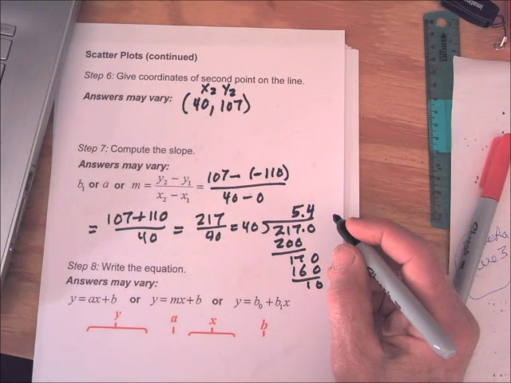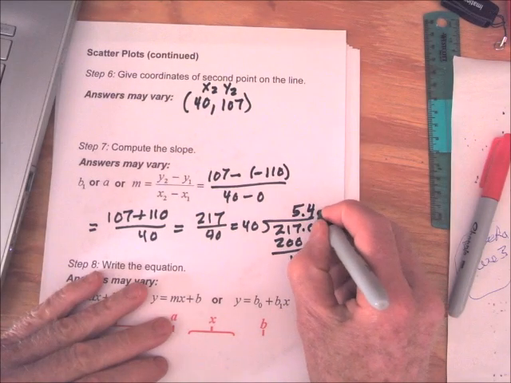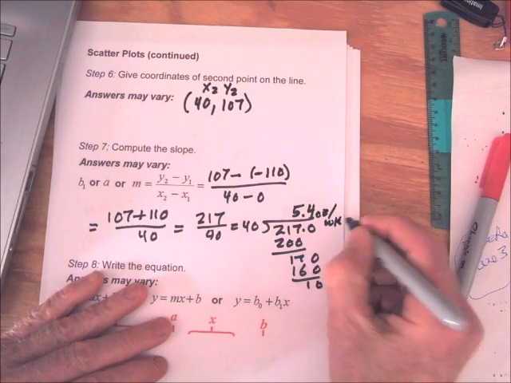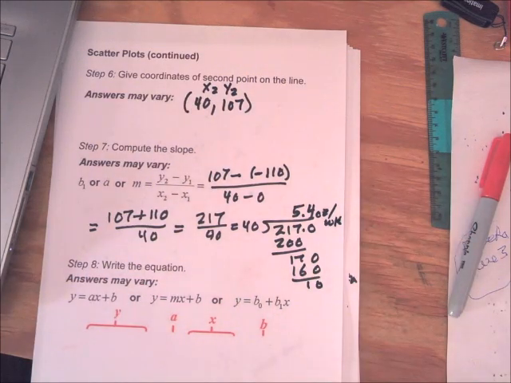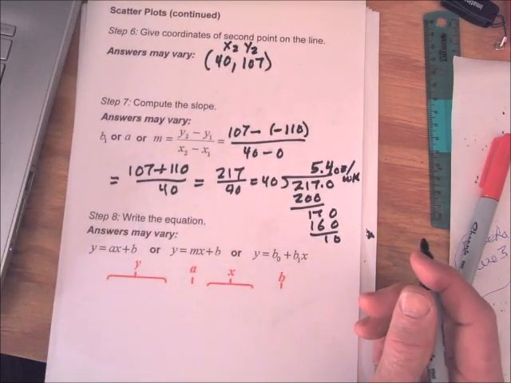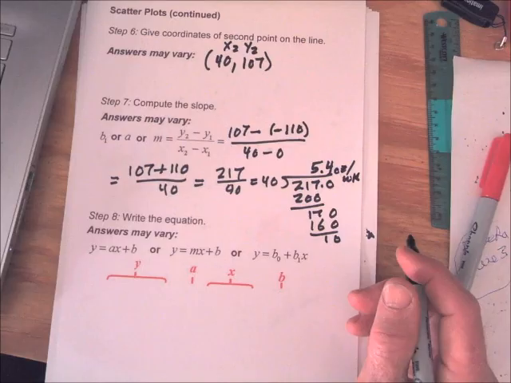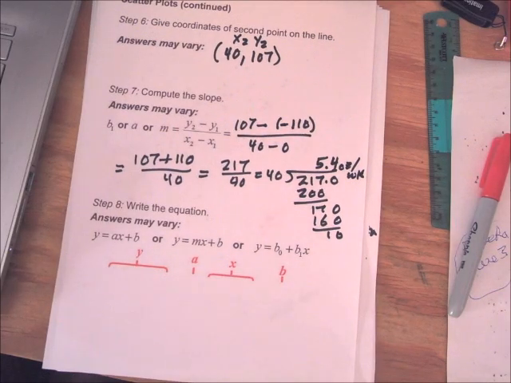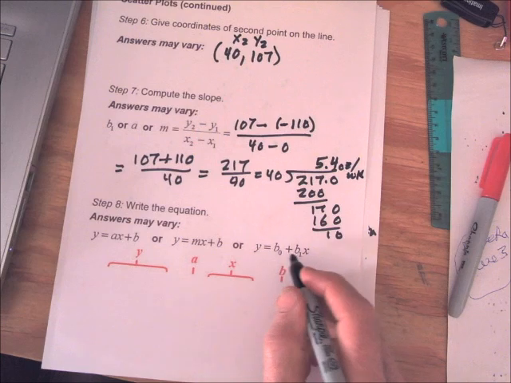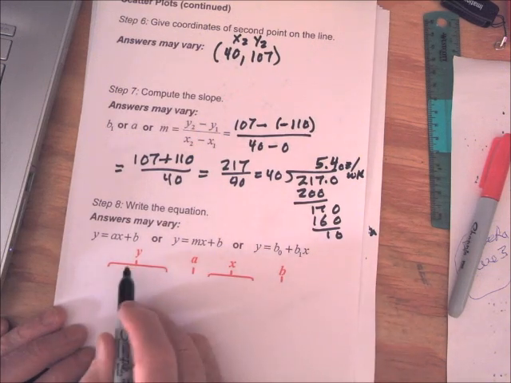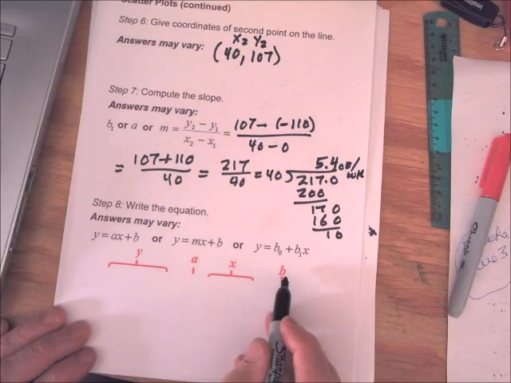5.4, and it's going to be ounces per week. Okay, so then we can write our equation. It's the equation y equals ax plus b, or you can write it y equals mx plus b, or y equals b1 plus b0x. But anyway, we'll use y equals ax plus b.